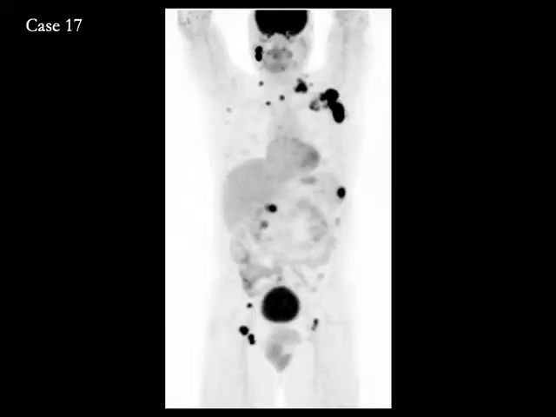Next, let's move on to evaluation of patients with lymphoma using FDG PET. Here, at the time of initial staging, we want to tell them which lymph node groups are involved, one versus both sides of the diaphragm, if there is involvement of the spleen, visceral organs such as liver and lungs, and if there is any involvement of bone marrow.